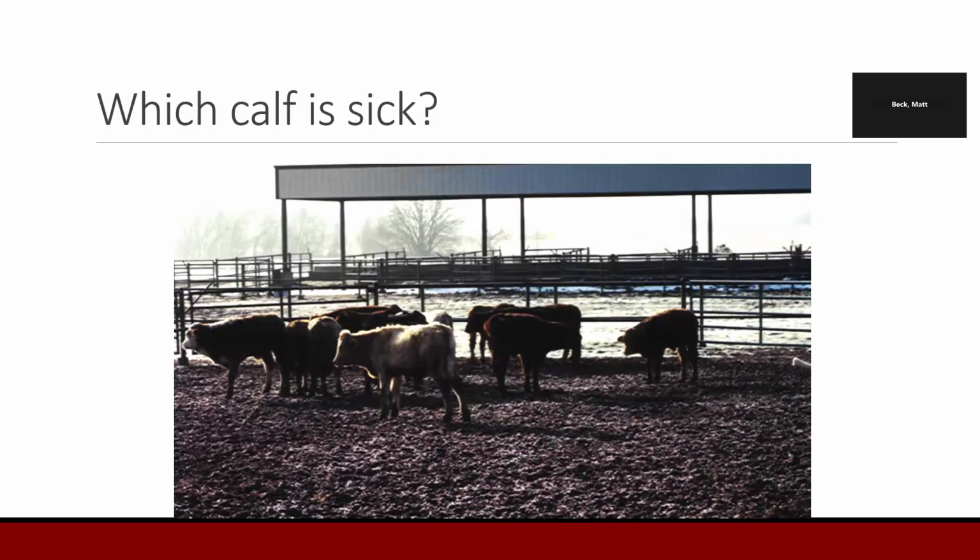Okay, so if I look at this picture from this group of cattle, kind of hard to see here, which of those is standing out to you as being sick? The one on the right. What's giving you that indication? The way that it's hanging its head. Yep. And it's kind of standing away. Showing signs of depression.